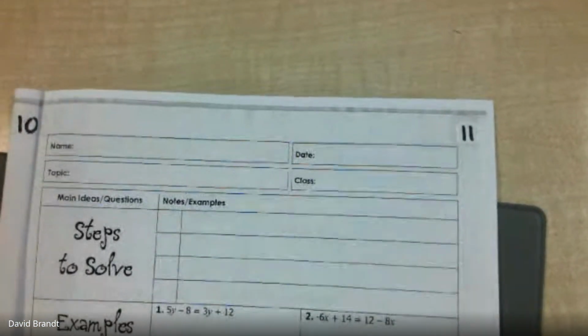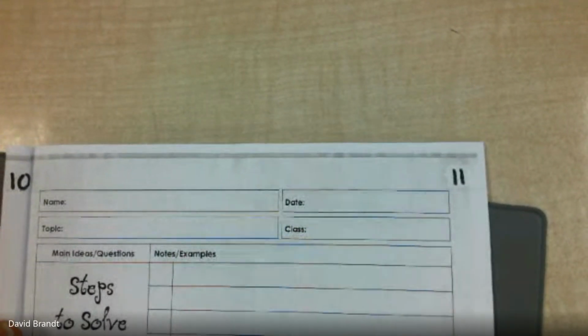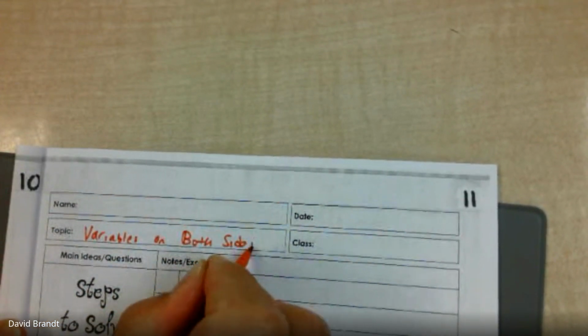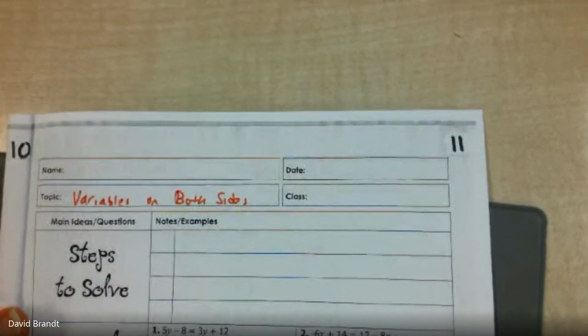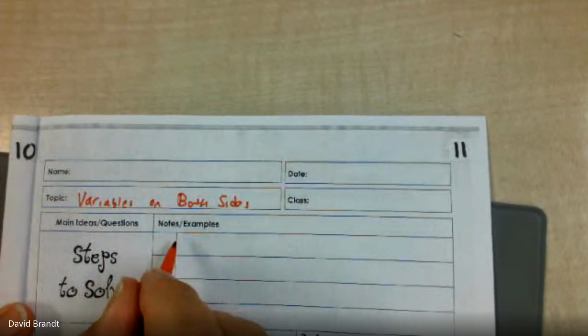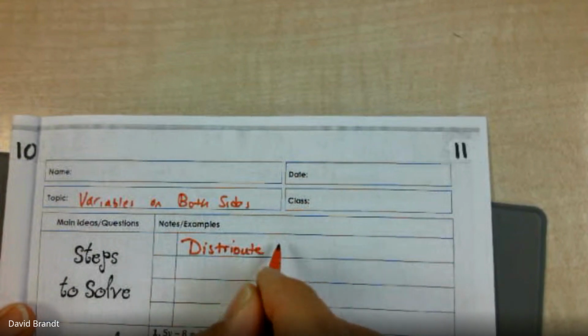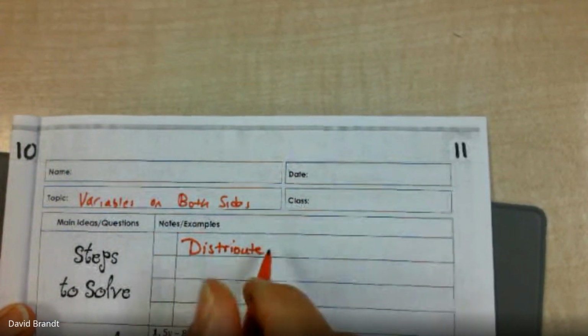All right, so we are solving linear equations, and what's different in this section is that we have variables on both sides, okay? When you have variables on both sides, what are the steps? Well, step one, just like before, distribute. Now, I think this was two separate steps last time. We can put those two steps together.